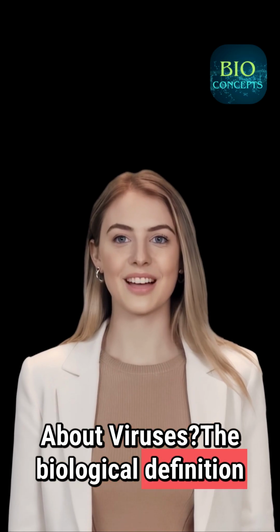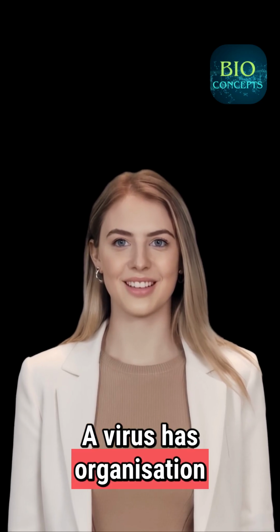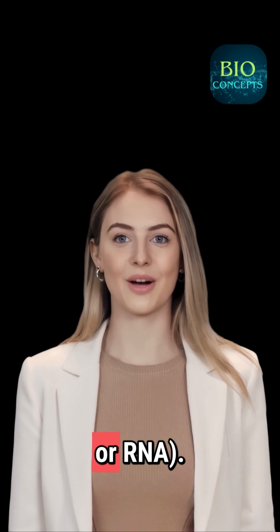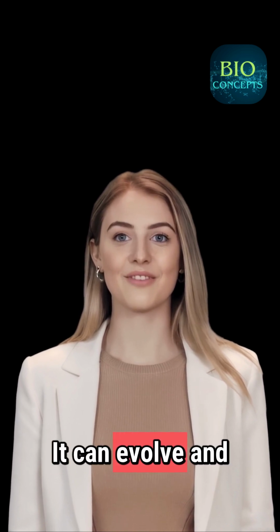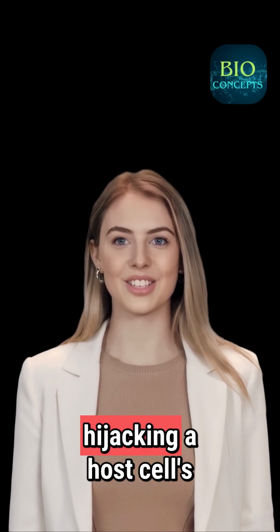The gray area: what about viruses? The biological definition of life is challenged by entities like viruses. A virus has organization, a protein coat, and genetic material like DNA or RNA. It can evolve and adapt very quickly. It can reproduce by hijacking a host cell's machinery.